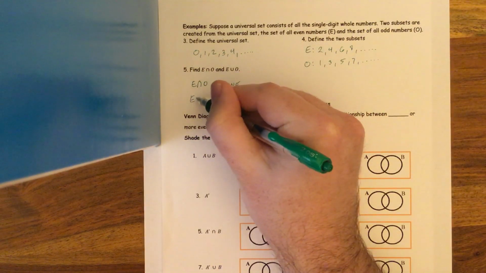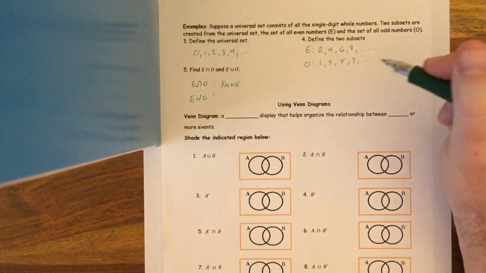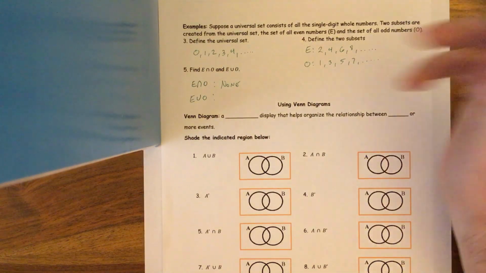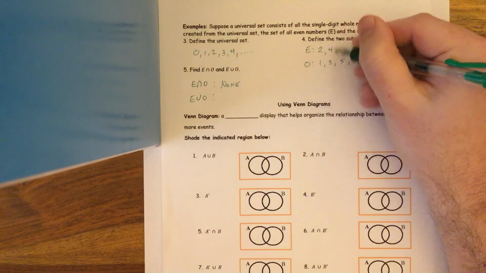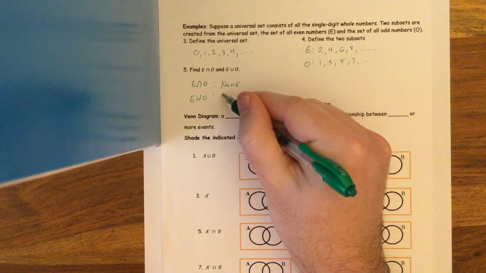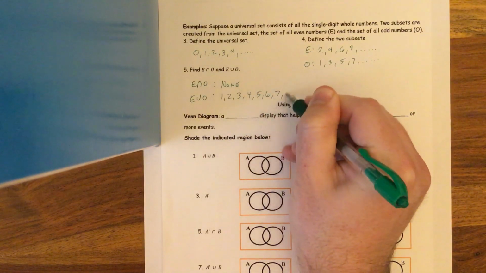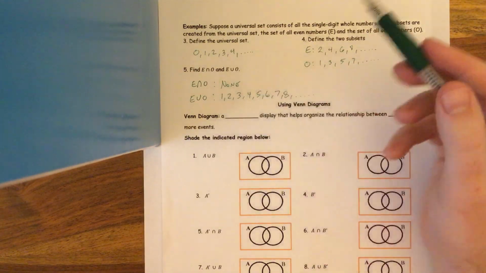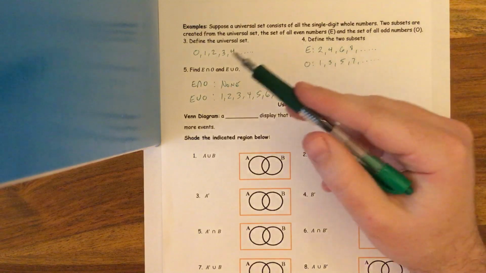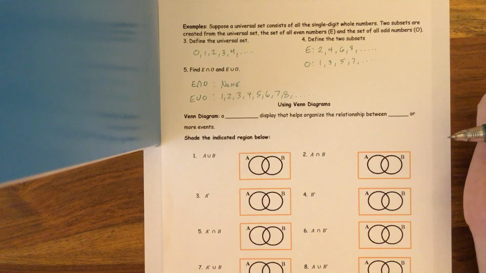If we want to find the union of these two sets, we want all the numbers in either set. It doesn't have to be in both. We want all the numbers in either set, so we're going to include all the numbers that we see here. It's going to be 1, 2, 3, 4, 5, 6, 7, 8, all the way up. Notice there's no 0. 0 is neither even nor odd, so that's the one thing that got left out from the original universal set.